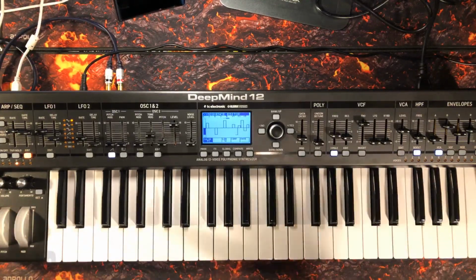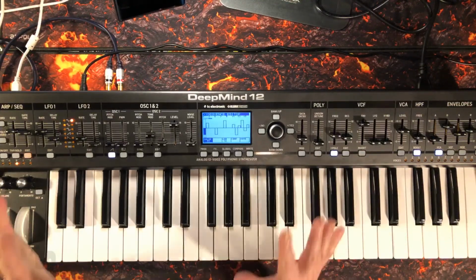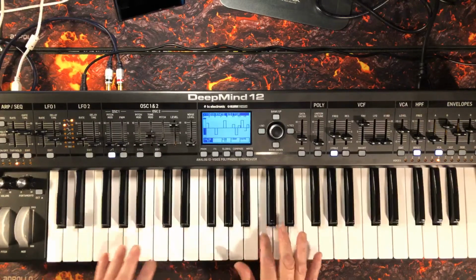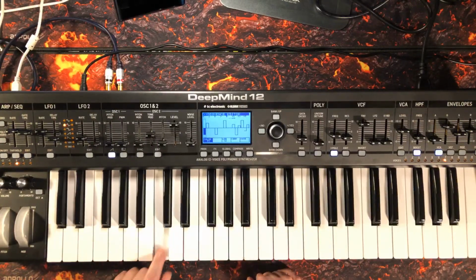Now, cool beans. I think that's great, but I'm just gonna leave it on that. I'm gonna take the control sequencer off, although it does sound really cool. But I'm gonna switch it off.